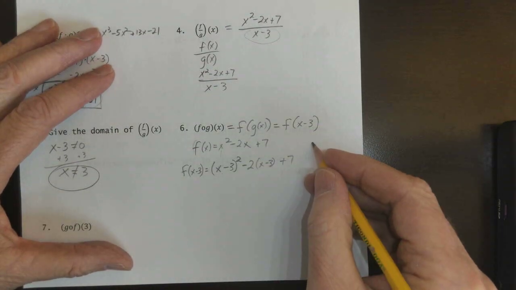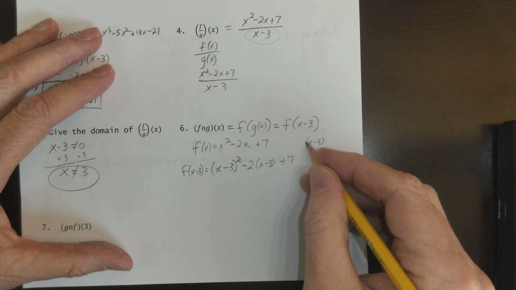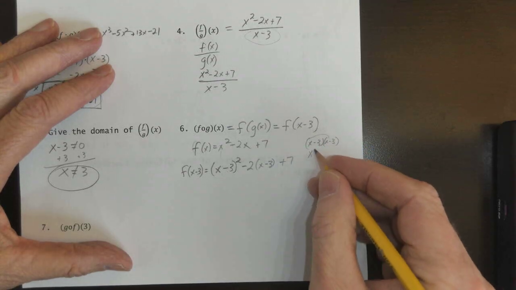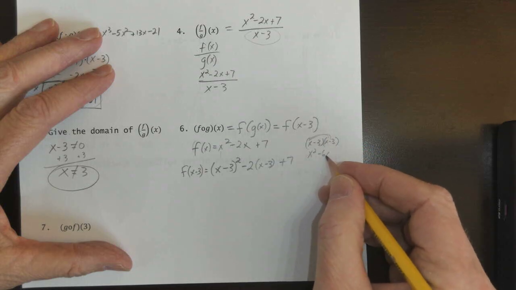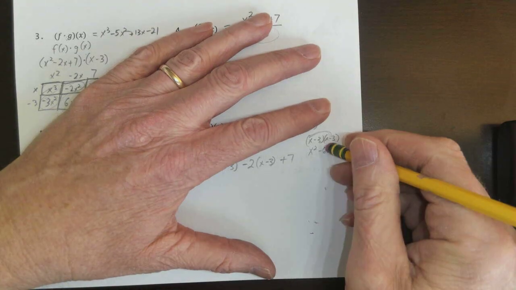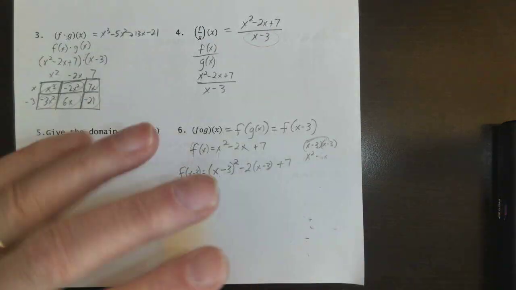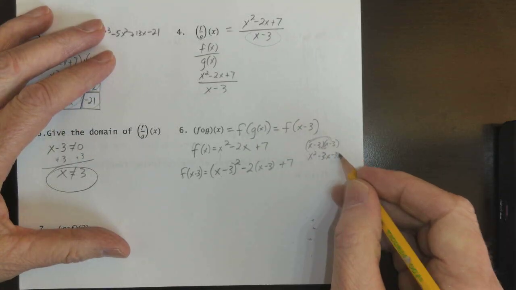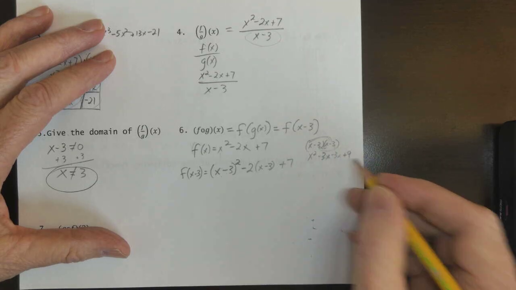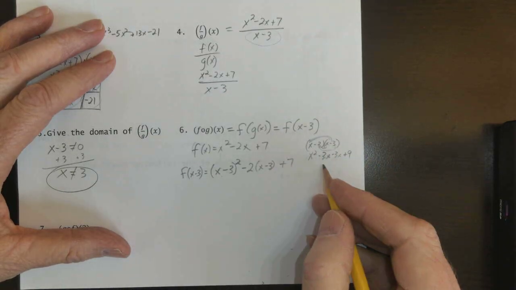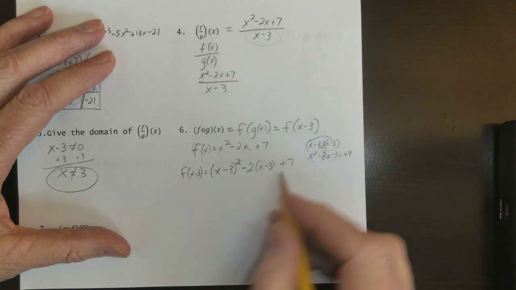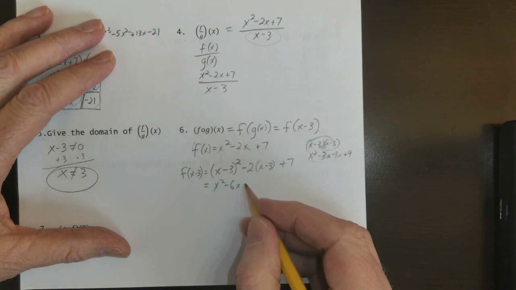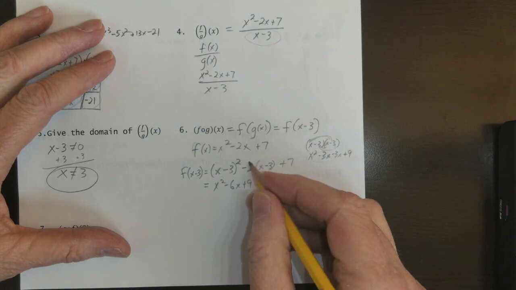X minus 3 squared, I'm going to do it right here. That's x squared, that's minus 6x. Outside is minus 3x. Inside is minus 3x. And last, negative 3 and negative 3. Negative 3 times negative 3 is 9. And those two make negative 6x. So that's x squared minus 6x plus 9.